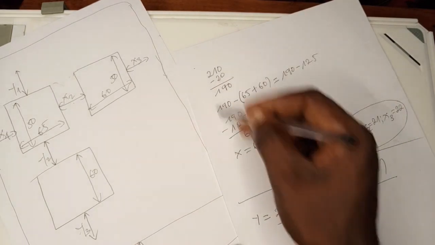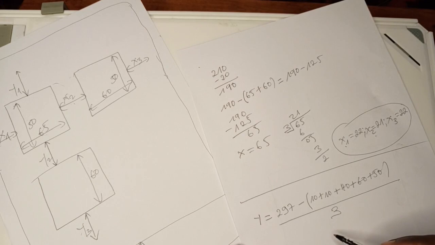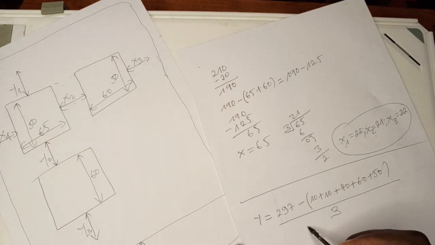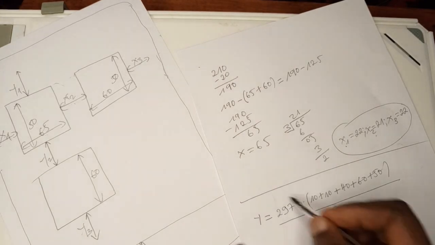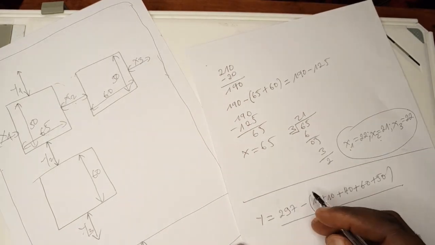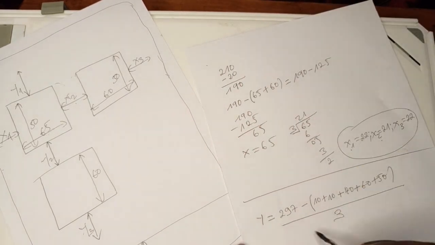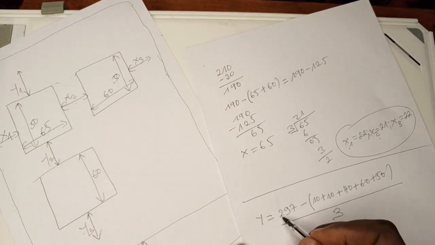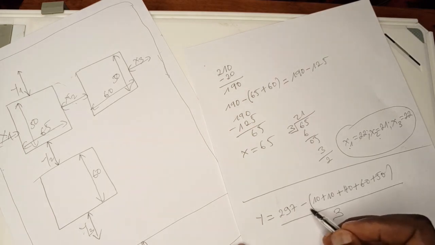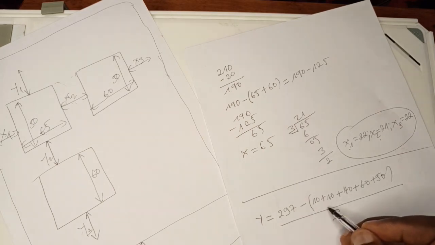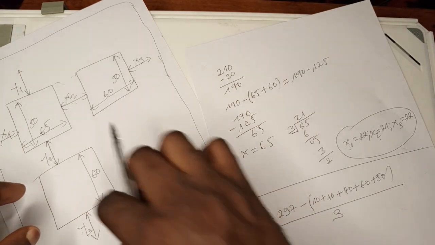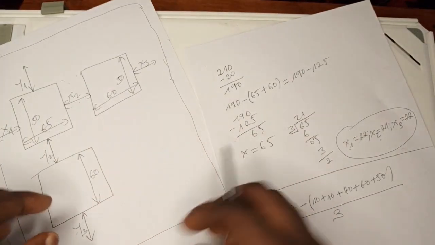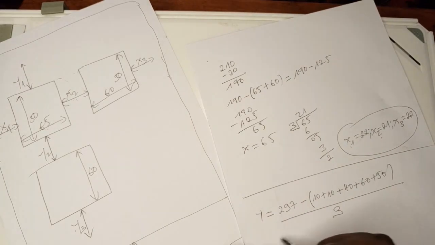So up here I explained everything in detail. Down here I've just done it in bulk, and if you followed up here, you understand where this is coming from. You simply take the length of your A4 paper minus, you add all the dimensions that you will subtract, and have your spaces.